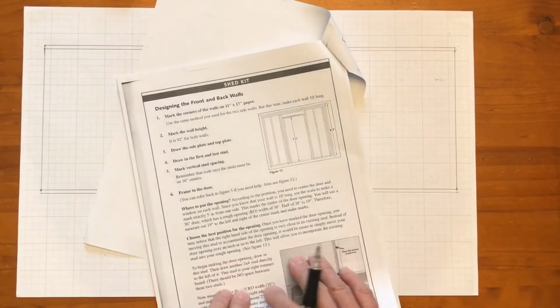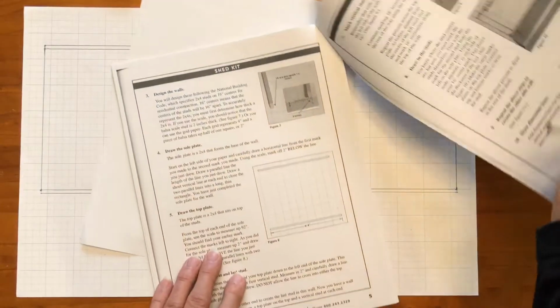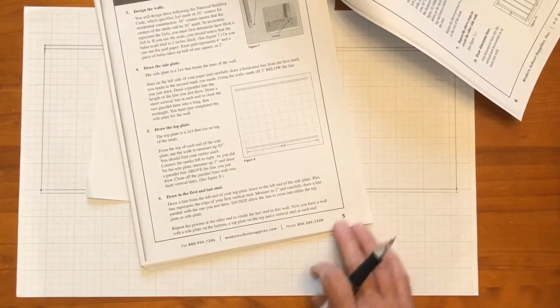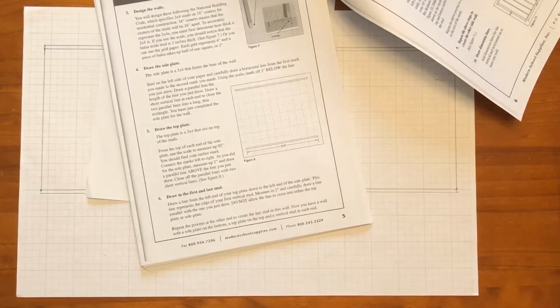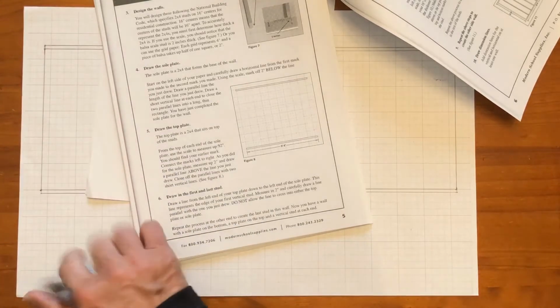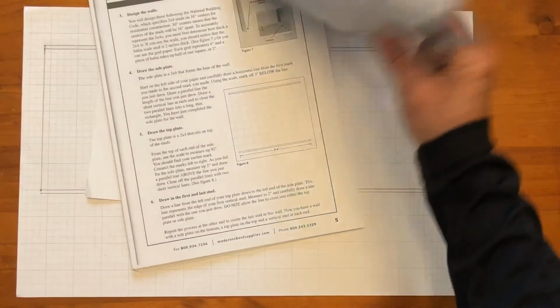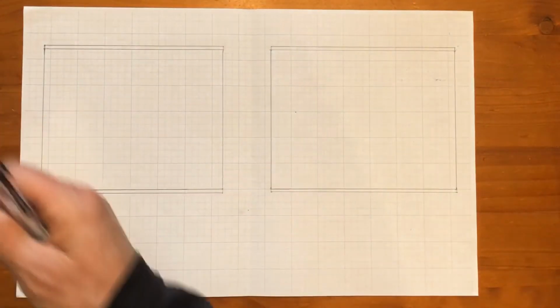So if you don't remember how to do that, you just simply turn to the page that says draw in the first and the last stud. That was on page 5. It says draw a line from the left end of your top plate down to the left end of your sole plate. This line represents the edge of your first vertical stud. Measure in 2 inches and carefully draw a line parallel. So we've already done that line, so I just need to measure in 2 inches and draw a line parallel to that. Okay? All right.